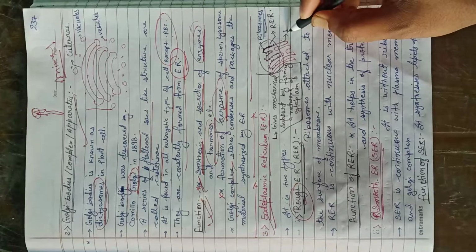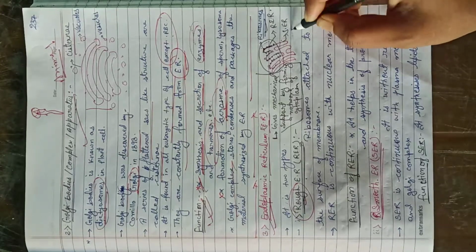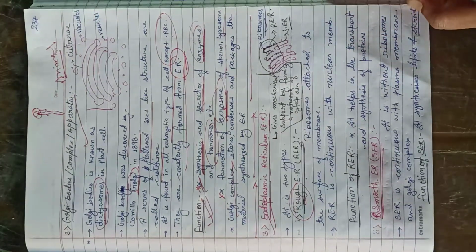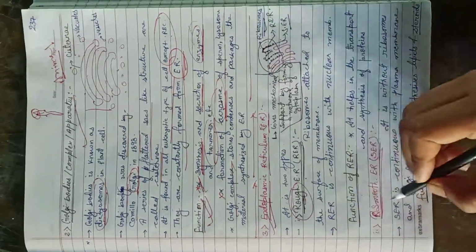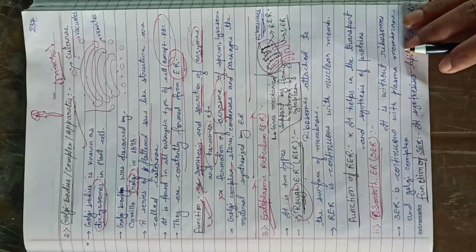This is called smooth endoplasmic reticulum. Is it clear? Now we are going to discuss each one in detail separately.